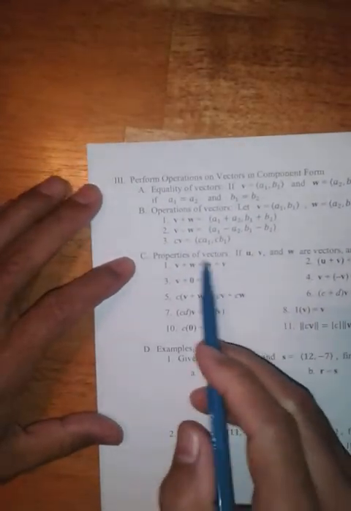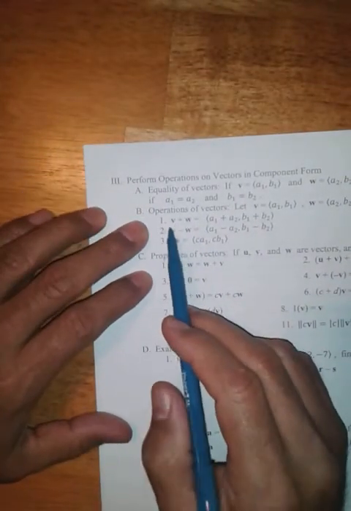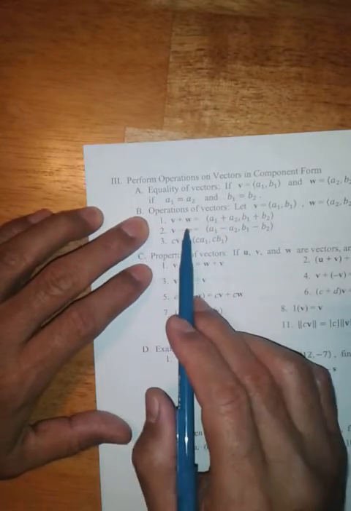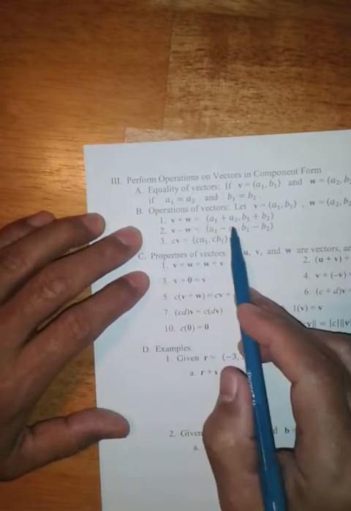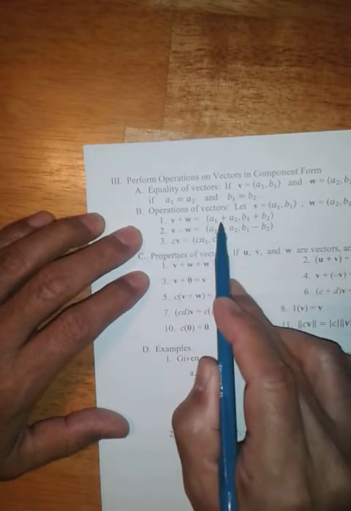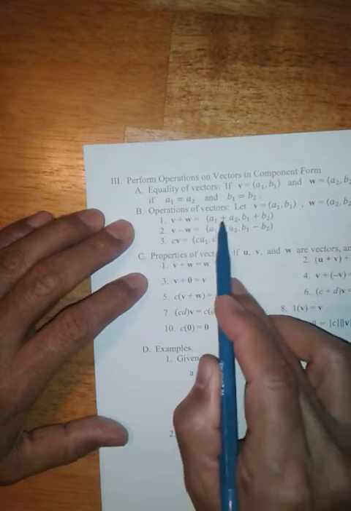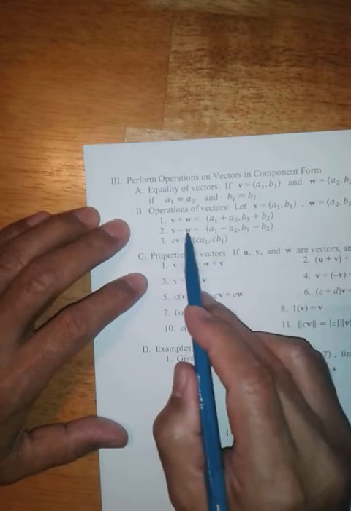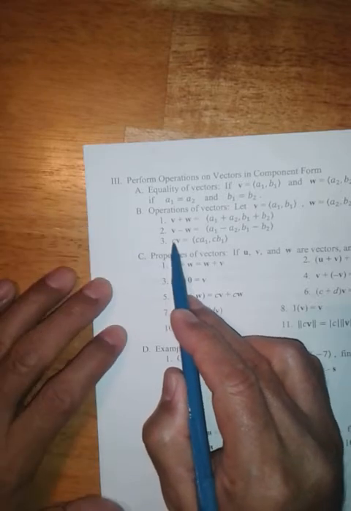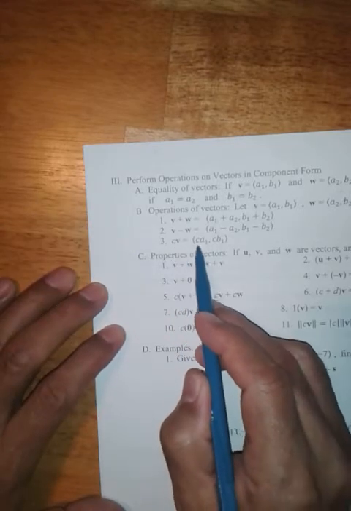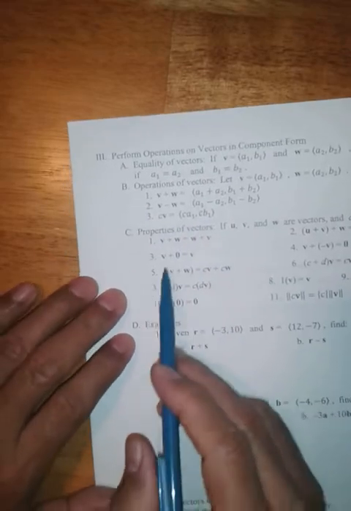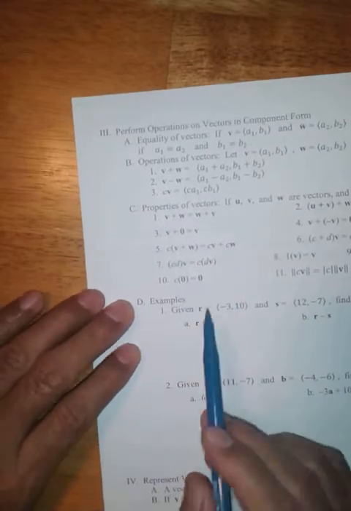Page 2, part 3 says operations on vectors, and I would like to just point out the operations. The other ones you can read on your own. V plus W, we can add in component form. So we have V in component form and W in component form. Then the sum is just the sum of their components, and the difference is the difference of their components. And if we multiply some real number C times a vector, we multiply each of the components by C. The properties you can read on your own.